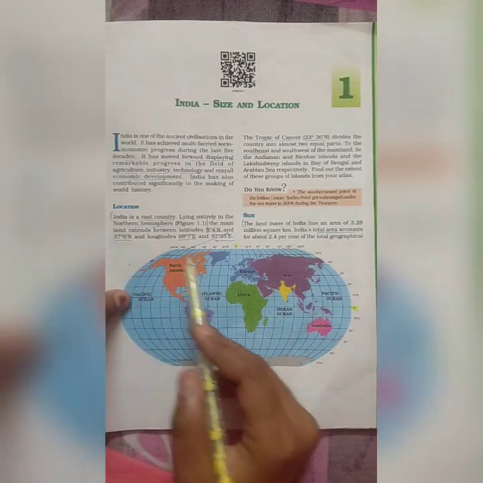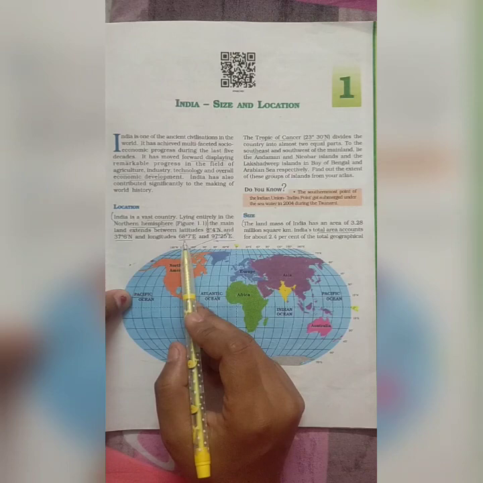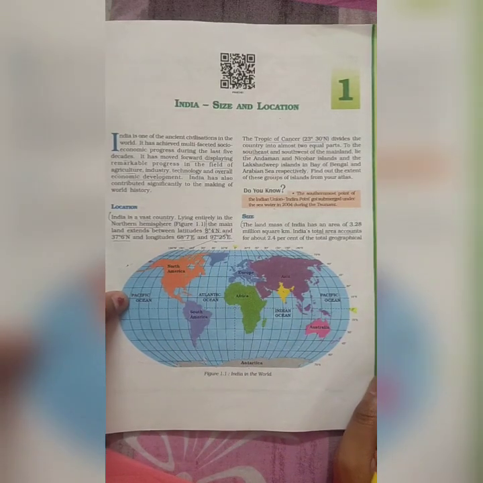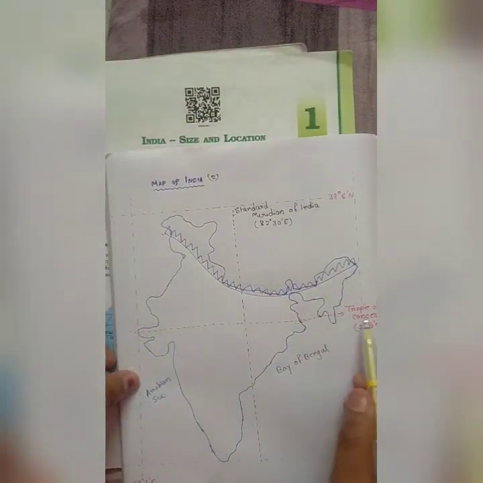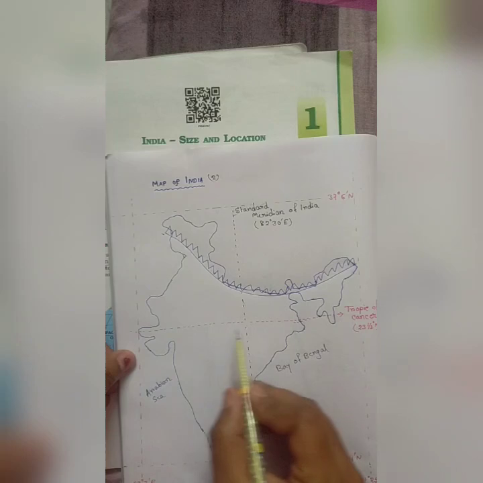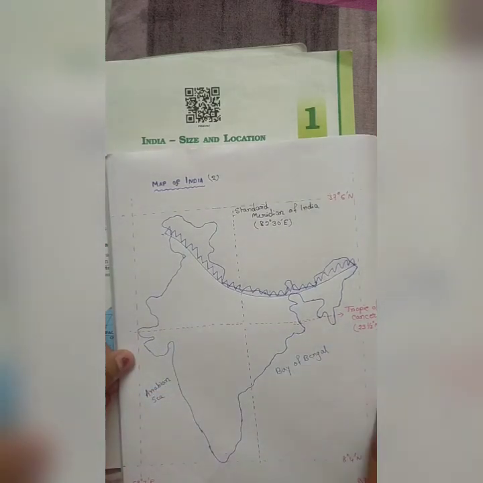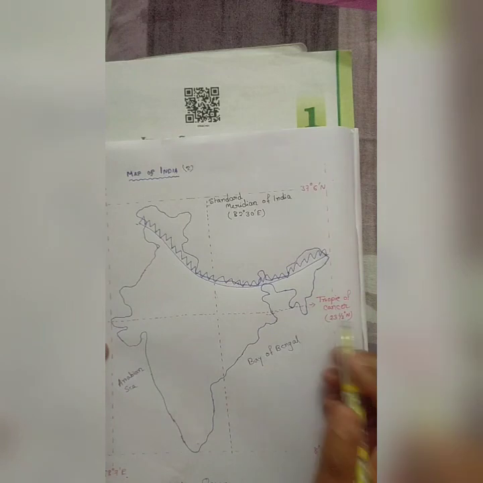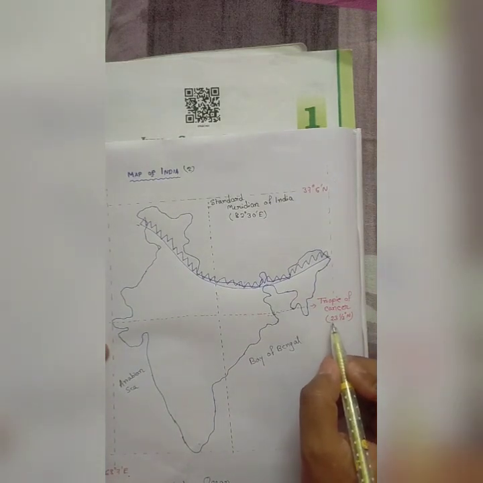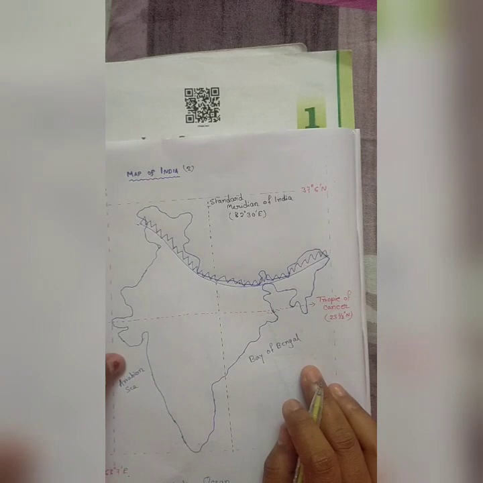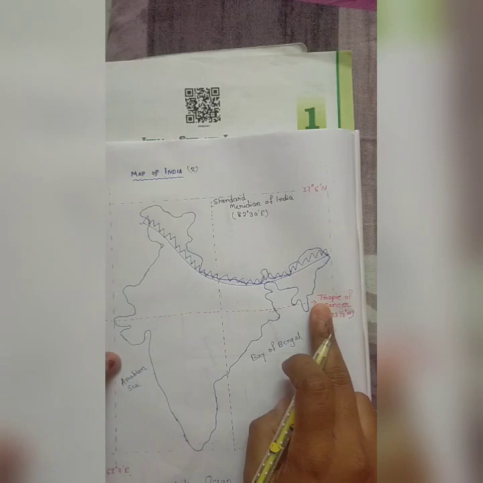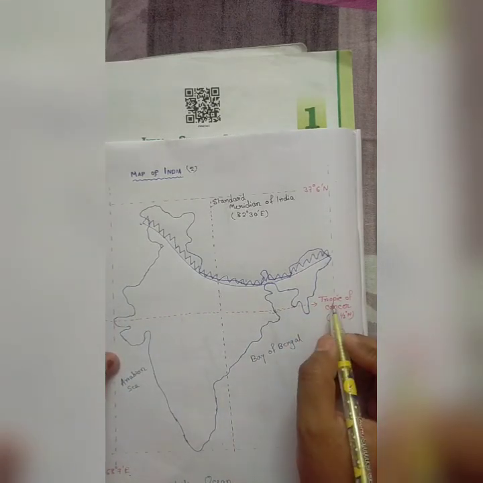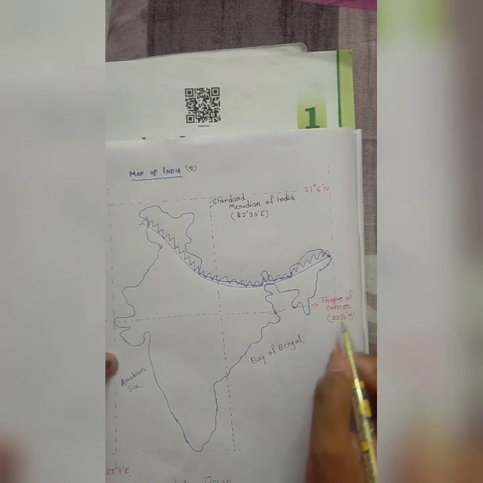We have learned about latitudinal and longitudinal extension of India. We have learned about the Tropic of Cancer that passes exactly through the middle of India, and the value of the Tropic of Cancer, that is 23.5 degree north. The name of this imaginary line is Tropic of Cancer.